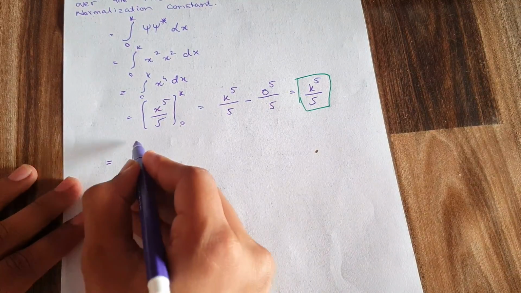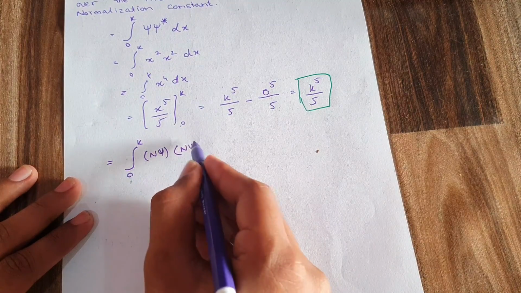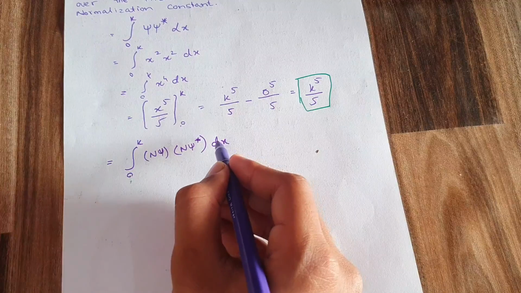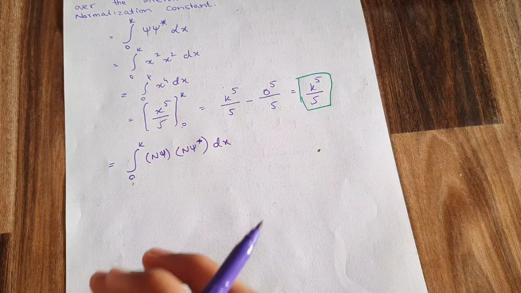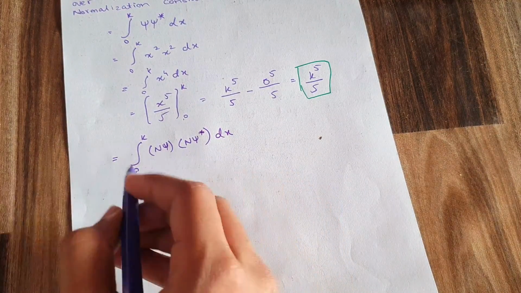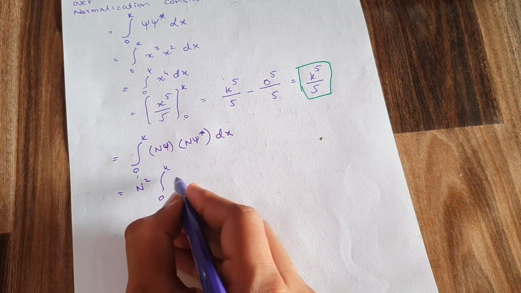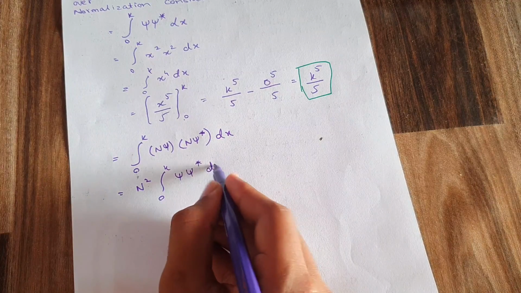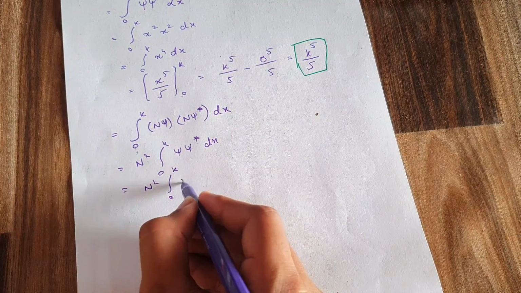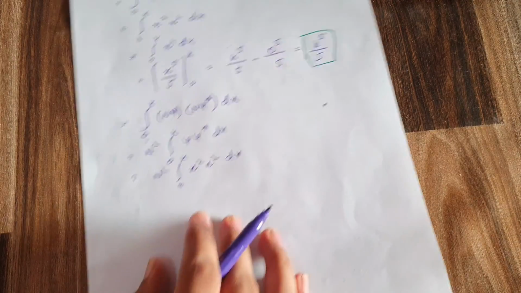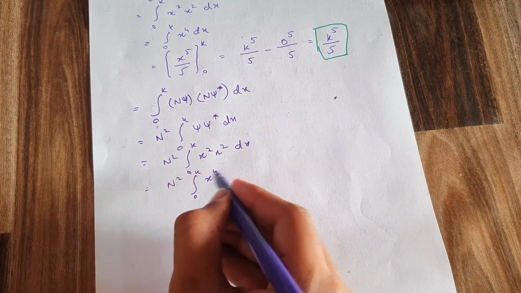Okay, so from 0 to k, that will be equal to the integral of n psi and n psi star dx. This is the value that I am going to find. Moving on, n and n are constants, so they will come out like n square, integral from 0 to k. I will put down psi and psi star dx, and now I am going to put the value of psi and psi star, like x square and x square dx, and x square times x square becomes x to the power 4. So moving on, from 0 to k, x^4 dx.